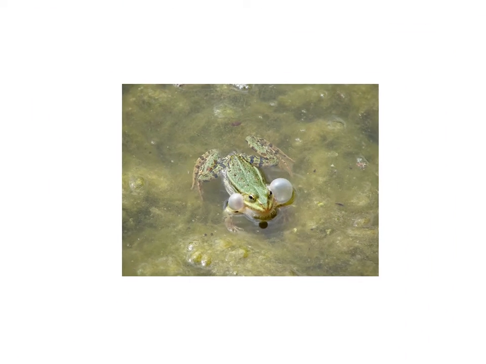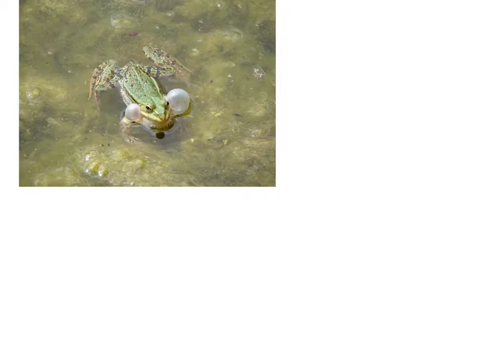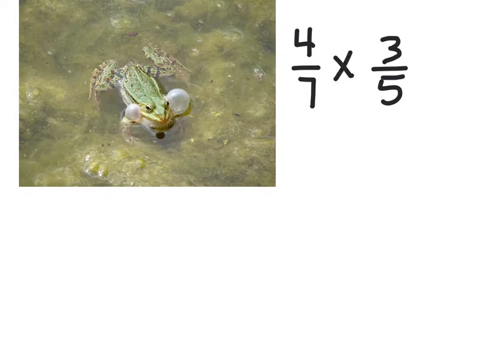Alrighty, well, let's get right to work here, my friends. First thing we want to do is notice that Croaking Craig spends 4/7, let's just write that down, 4/7 of his day just floating in that pond and croaking away. Now he croaks for 3/5 of the time that he is in the pond. Of means multiply, so this is a multiplication problem for us.